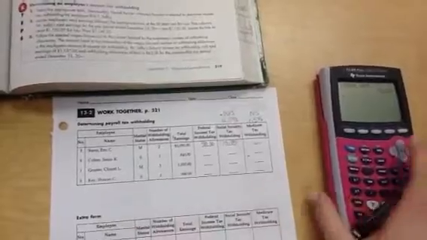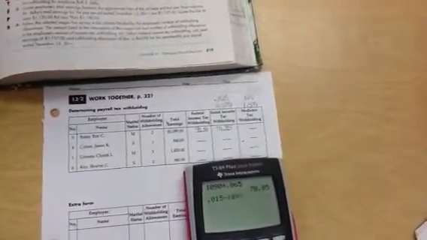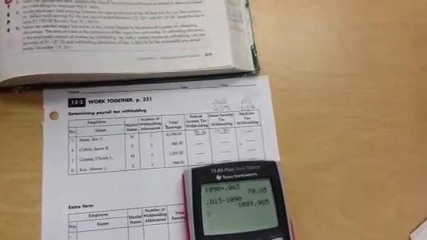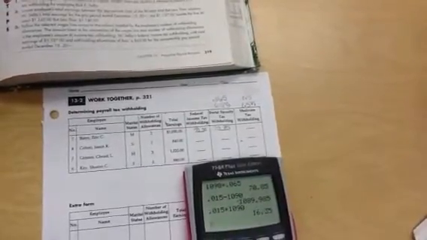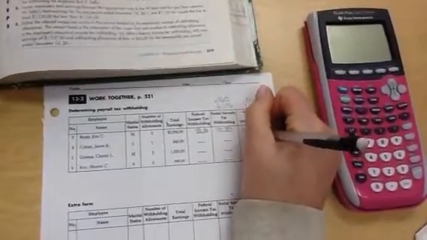Medicare tax is 1.5% of total earnings. Once again, that needs to be converted to a decimal, 0.015, and that needs to be multiplied by the total earnings of the employee. 0.015 times 1,090 gives us, that doesn't make sense, I subtracted. Gives us $16.35 held for Medicare tax withholding.